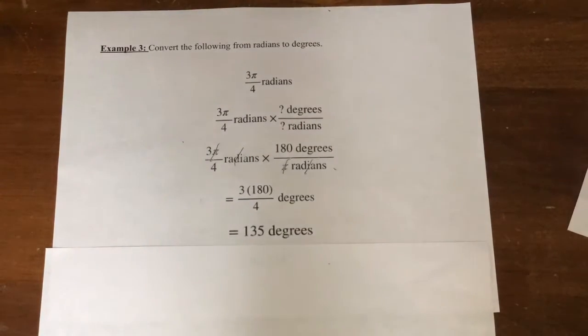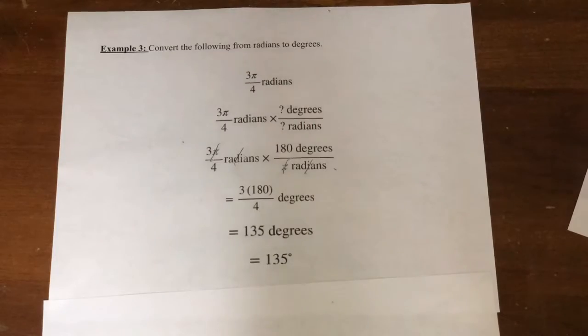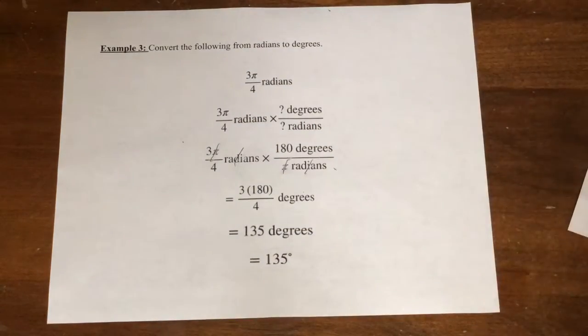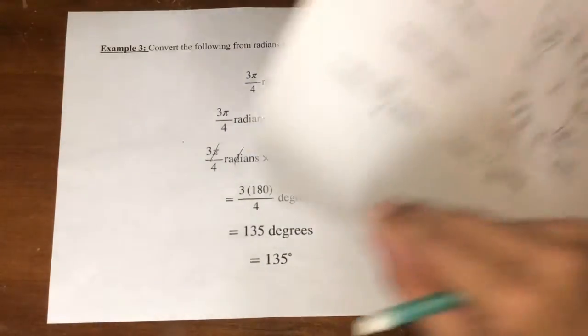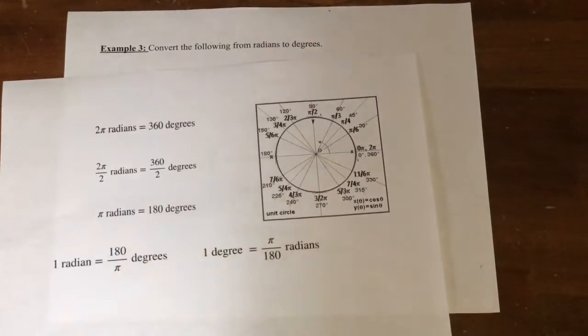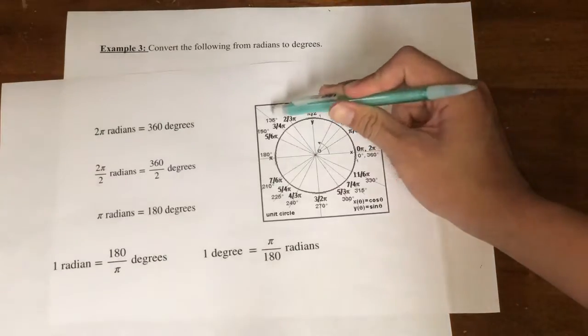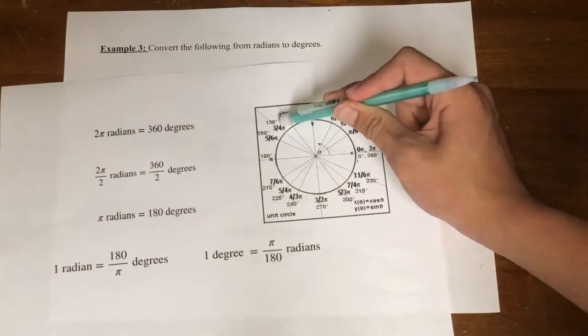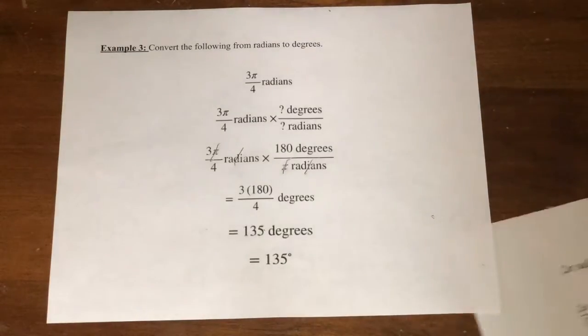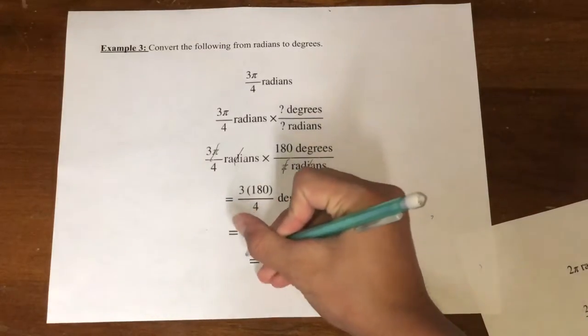We can write degrees as a word, or we can write 135 with the degree symbol. Again, we can check our answer by using the unit circle. As you can see, 3 pi divided by 4 radians is equivalent to 135 degrees. And that is our answer, which makes us correct.